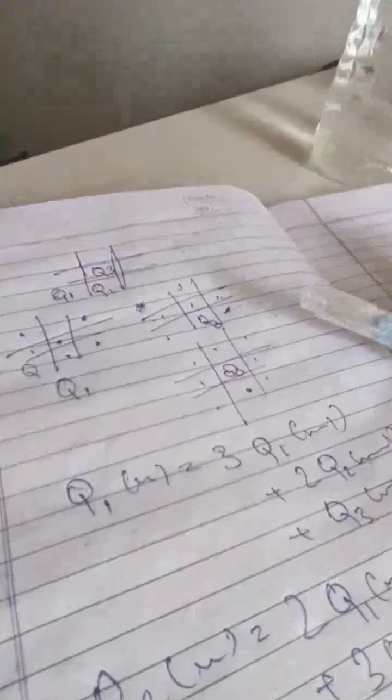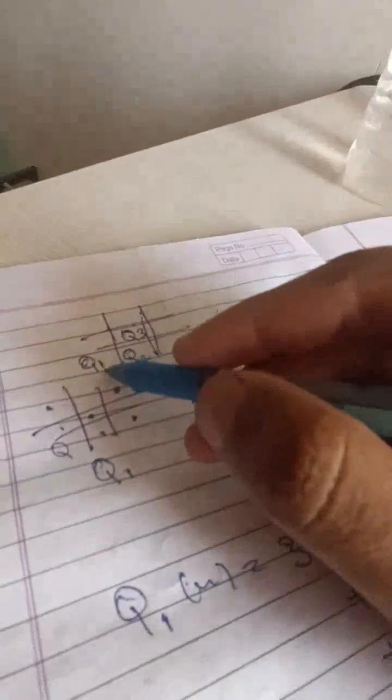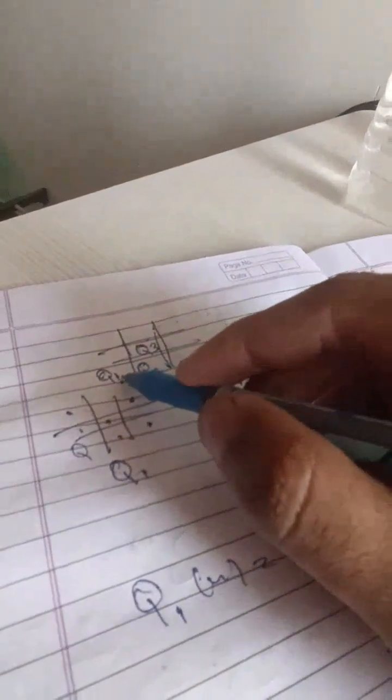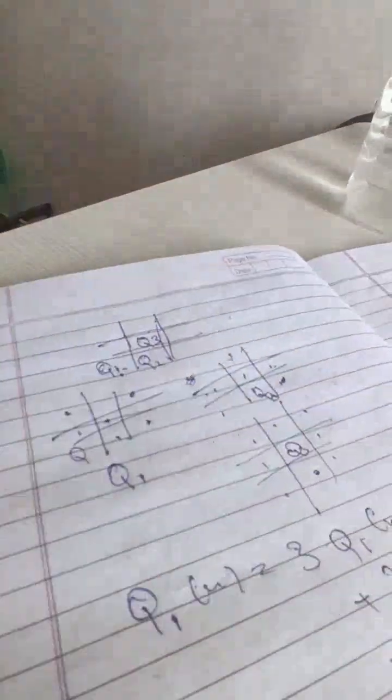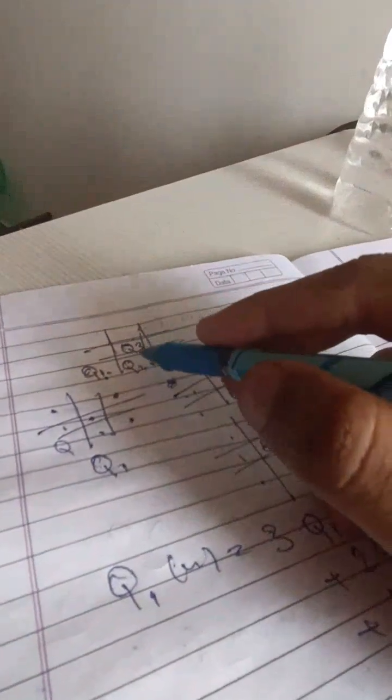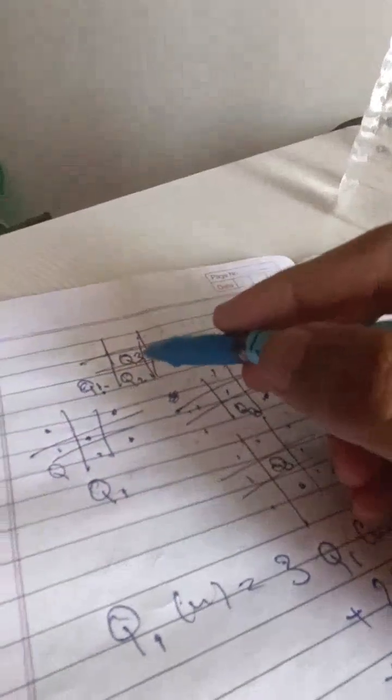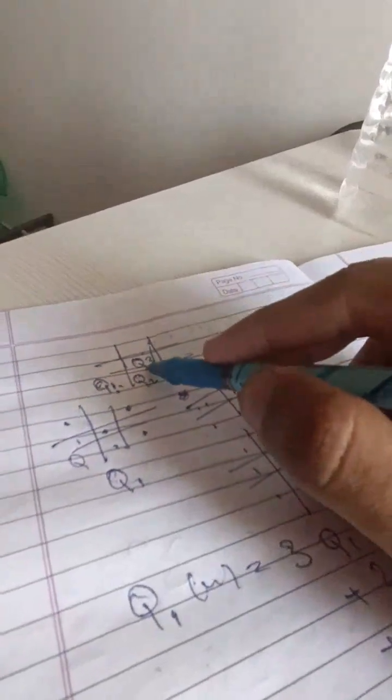Now let's look at these equations again. q1 is the number of ways a queen can move from the corner in n moves. q2 is the number of ways a queen can move starting from the edge to anywhere in the board. q3 is starting from the center.